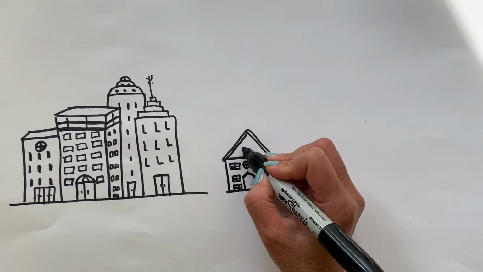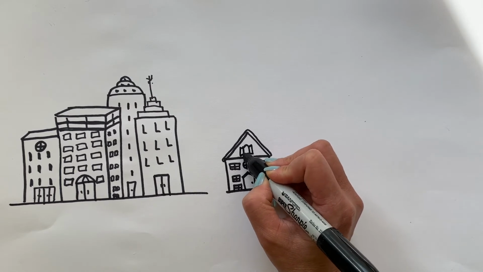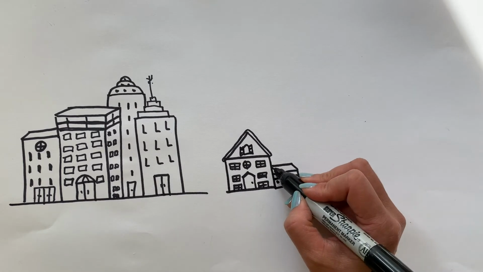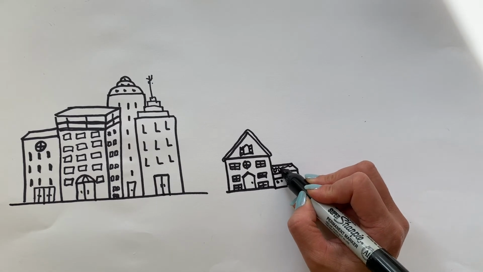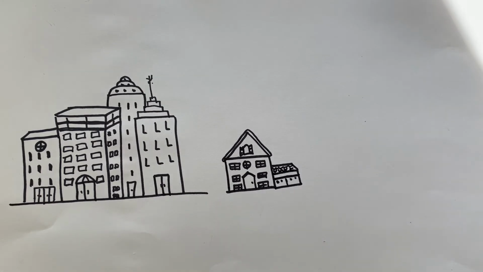You can count how many windows I have, which are 3 on the main house and 1 on the roof, which means I have 4 levels, including the basement and the attic area. Here I'm just adding a little bit of roof tiling to make it look more interesting.